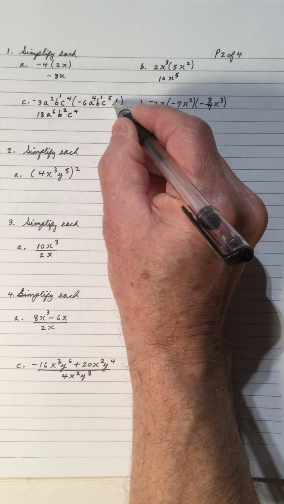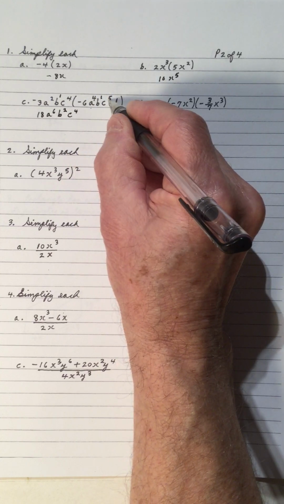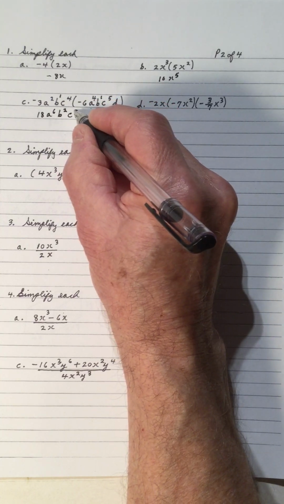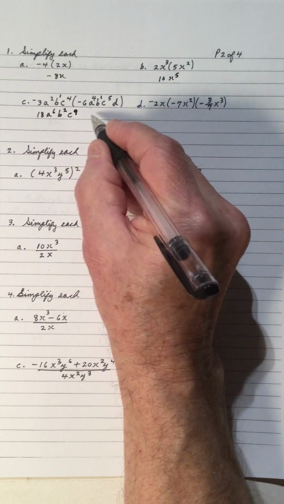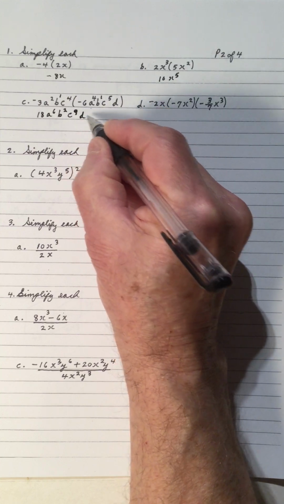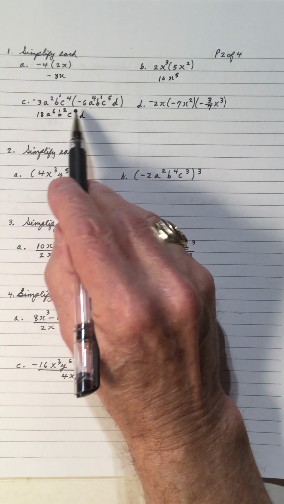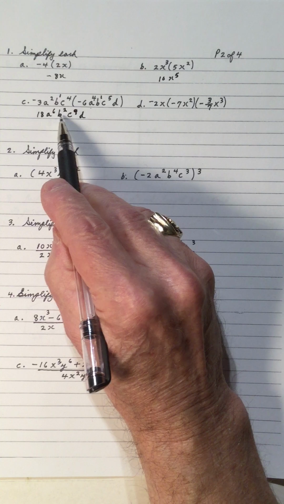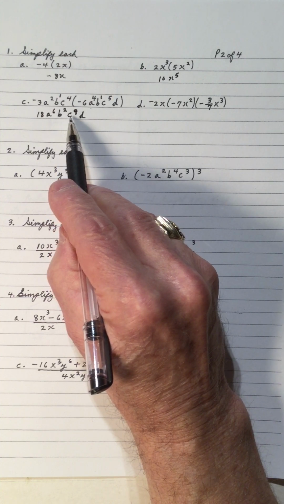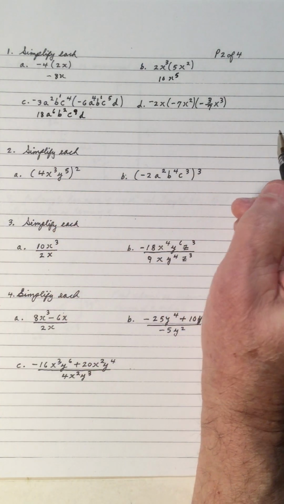So 4 plus 5 is 9. And we have a d. There's only one d, so that's why I didn't change it. So 18 a to the 6, b squared, c to the 9, d.